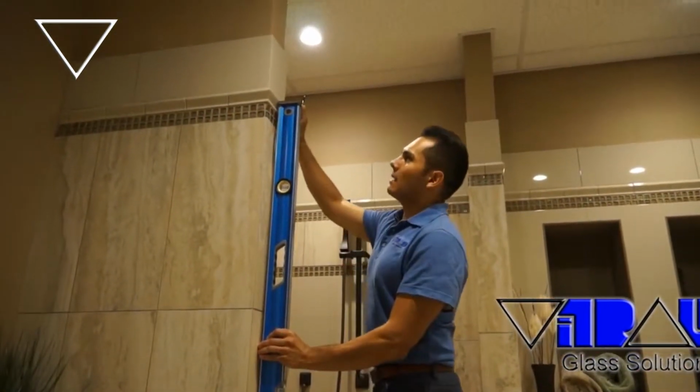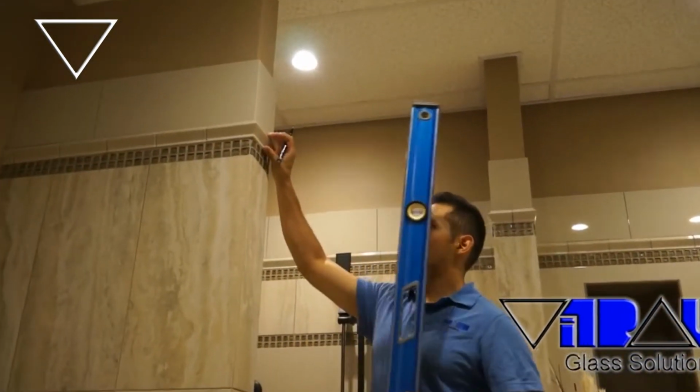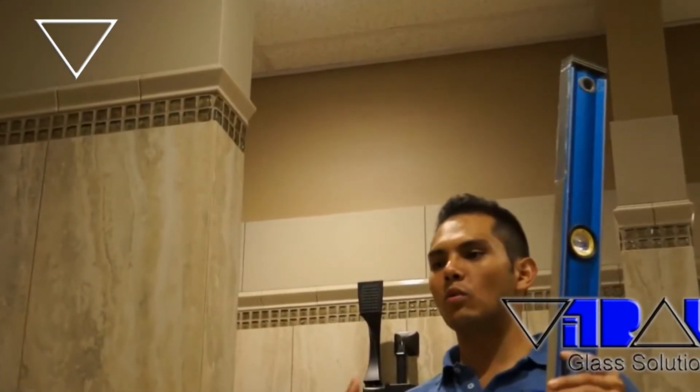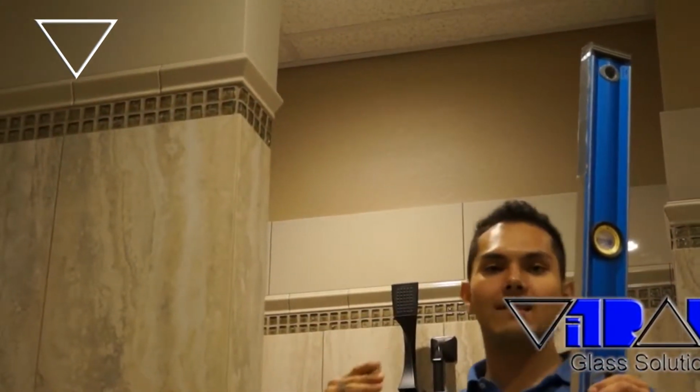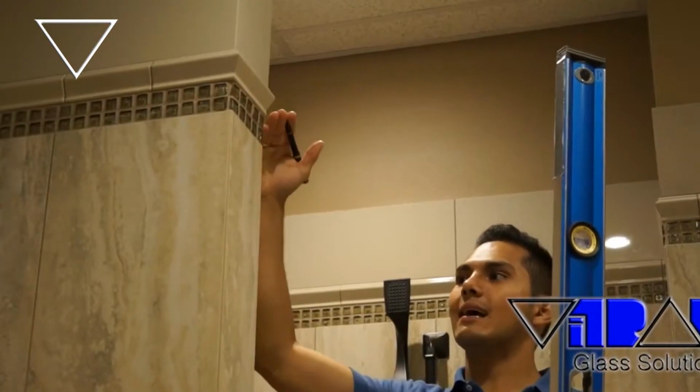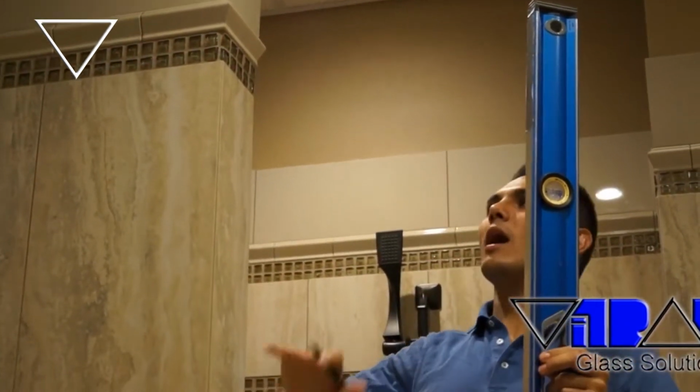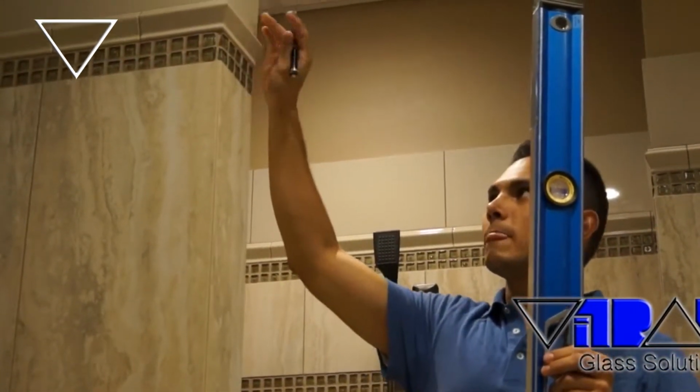Here you can see that the decorative piece is sticking out. So it is very important if you decide you want a taller door to make sure that there's nothing in the way if you want the door to be higher.